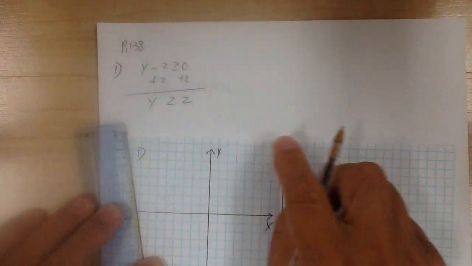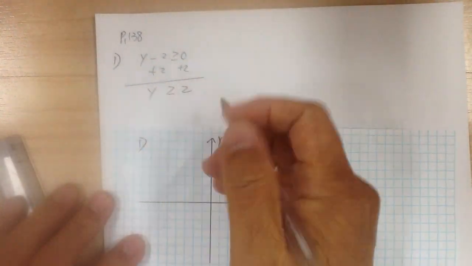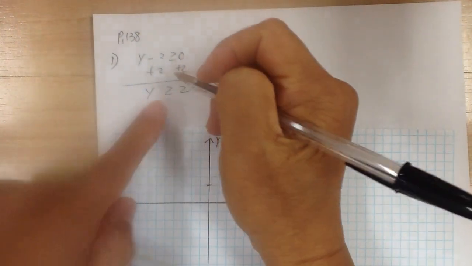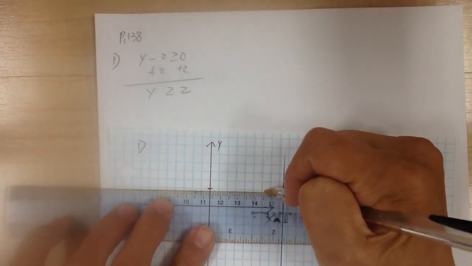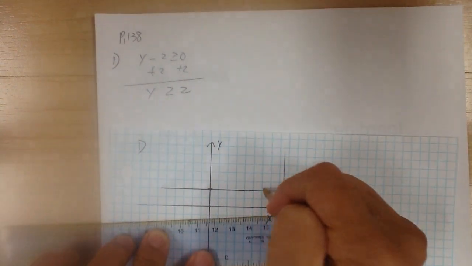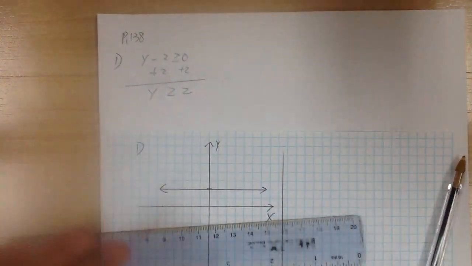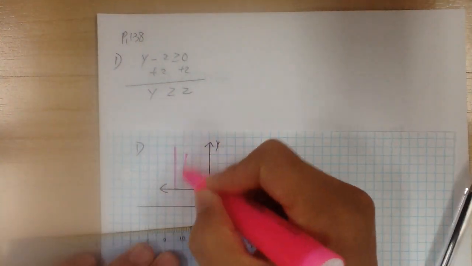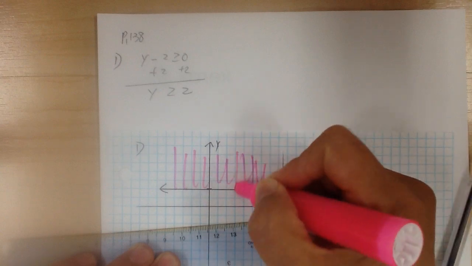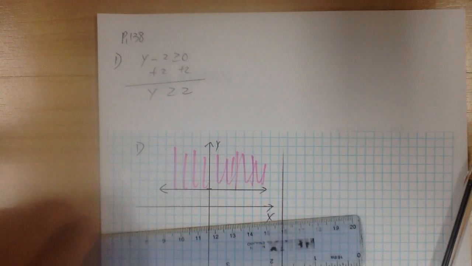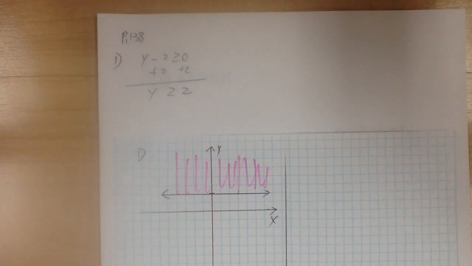you got the x and the y axis. So y equal to 2 is right over here, and this is going to be a solid line. So draw the solid line over here. And for the shading, this is going to be greater than, so greater than is on the top. So it'll be this region over here. Okay, let's go to the next one.